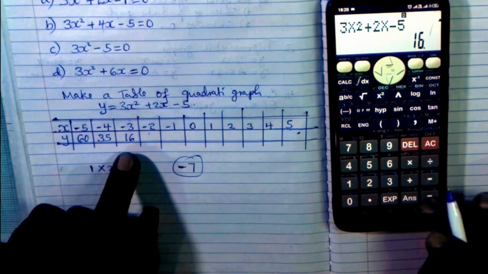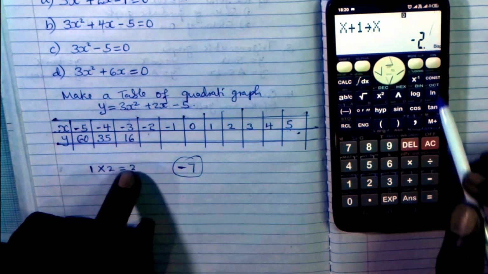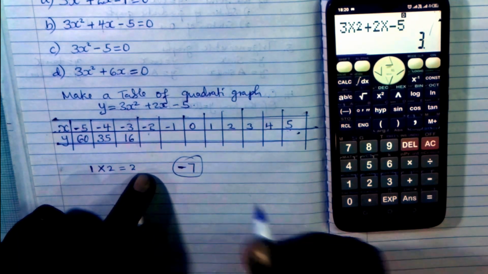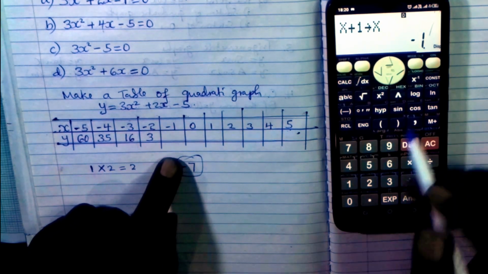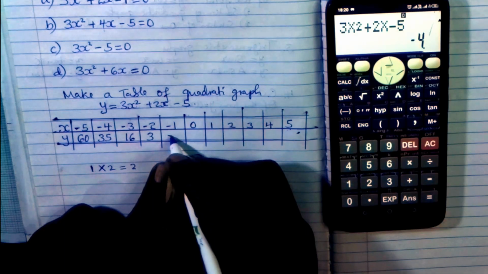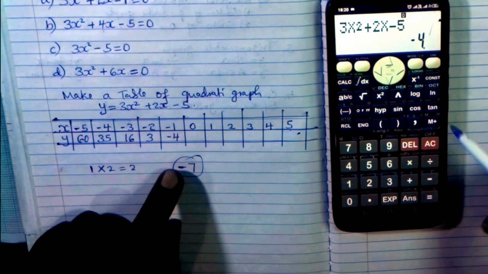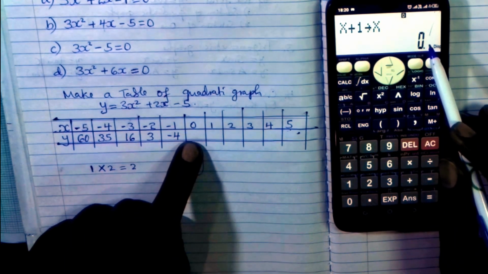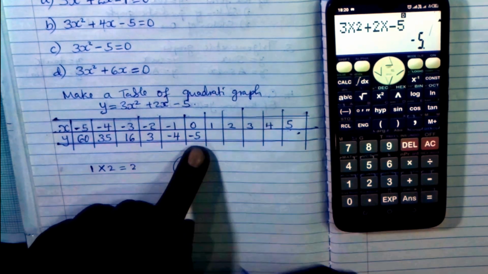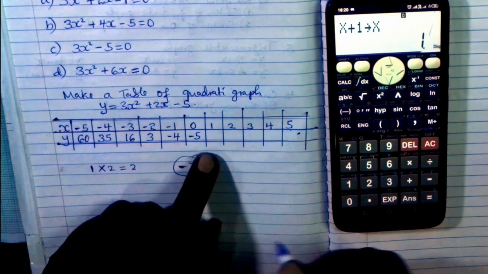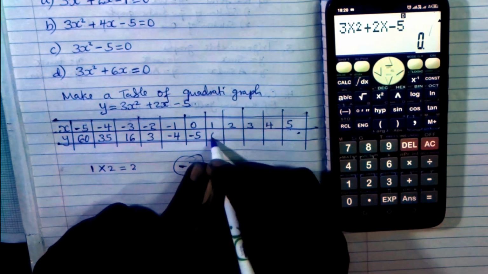Then when x is minus 2, y is 3. When x is minus 1, y is minus 4. When x is 0, y is minus 5. When x is 1, y is 0.